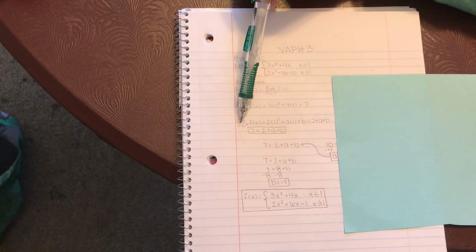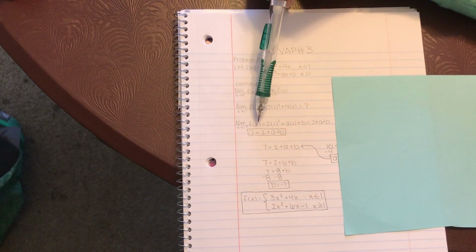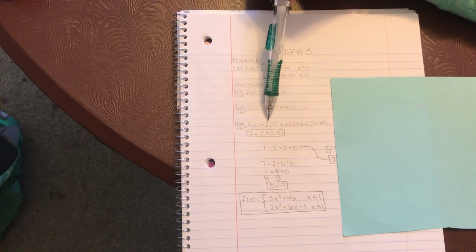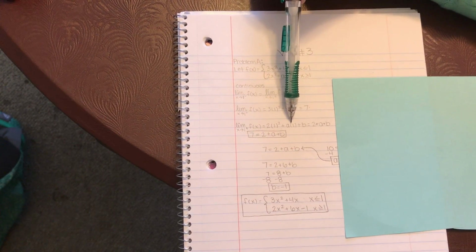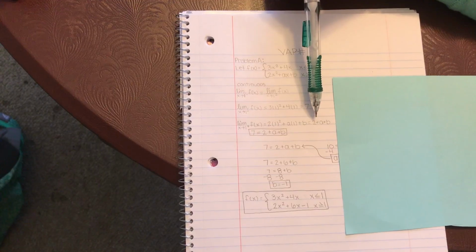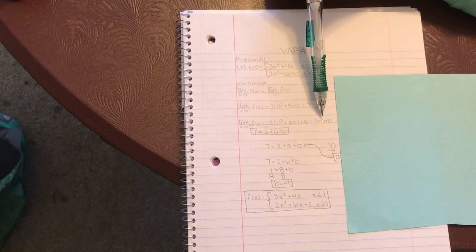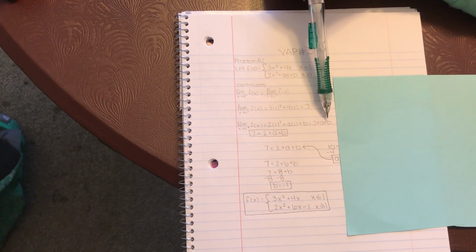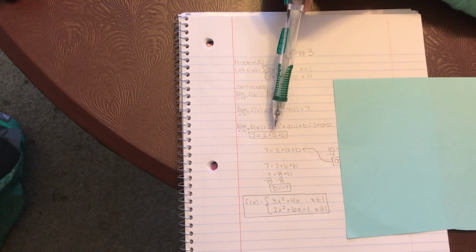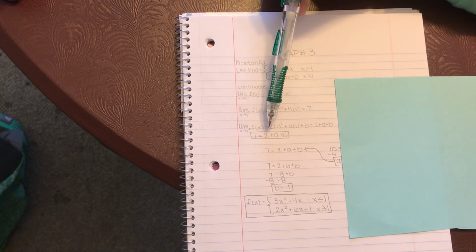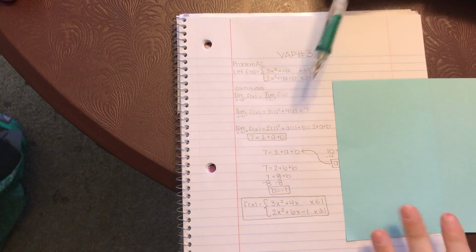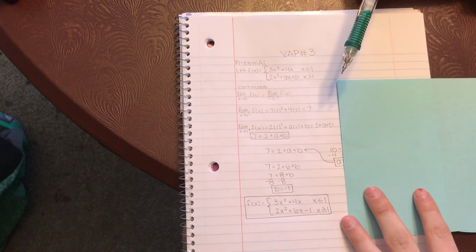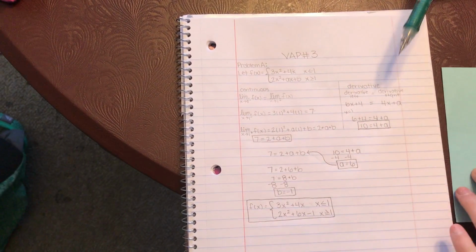The limit as x approaches 1 from the right of f of x is equal to 2 times 1 squared plus a times 1 plus b, which is equal to 2 plus a plus b. We set both of those equal to find the values where it's continuous.